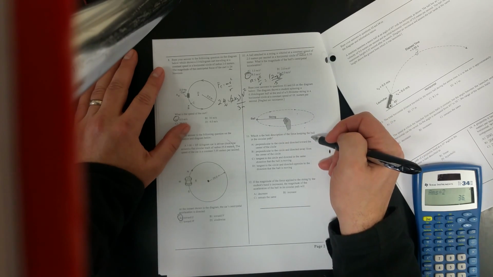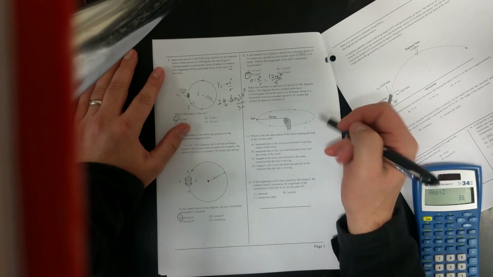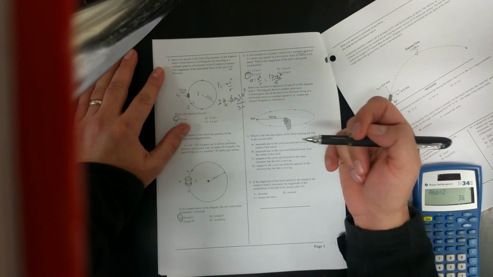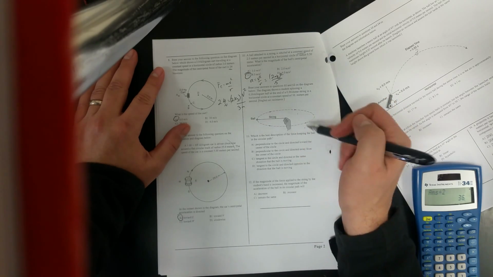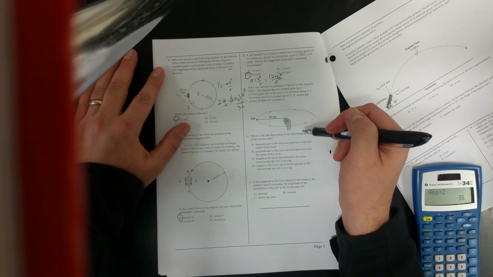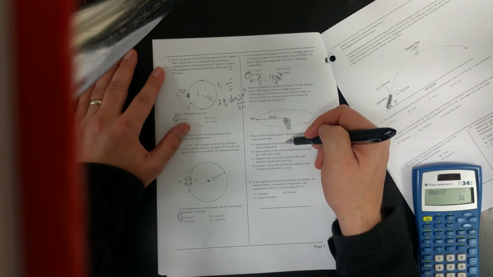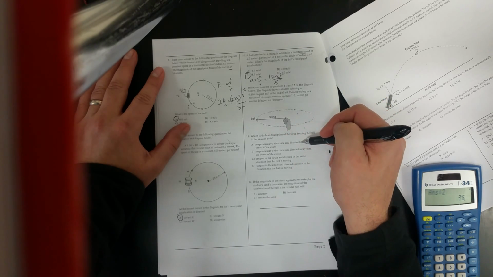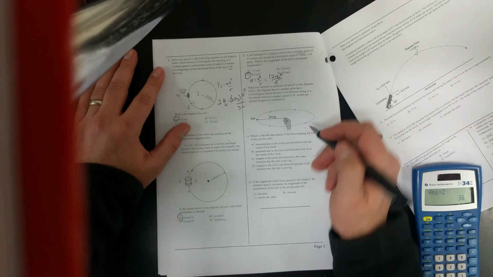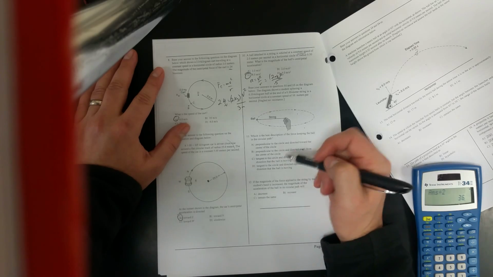What is the best description of the force keeping the ball in the circular path? Well, you know it's got to be inward. Strings can't push outward, and circular motion always has an inward force. So the force is perpendicular to the circle and directed towards the center of the circle. That sounds pretty good. Perpendicular to the circle and directed away. That's not true. It's definitely not directed away, and it's not tangent to the circle.